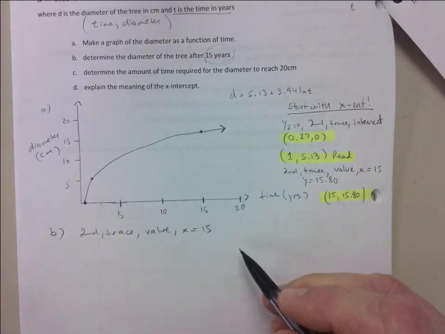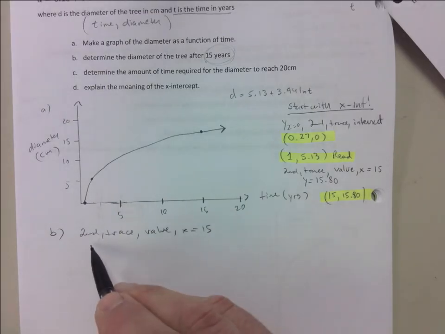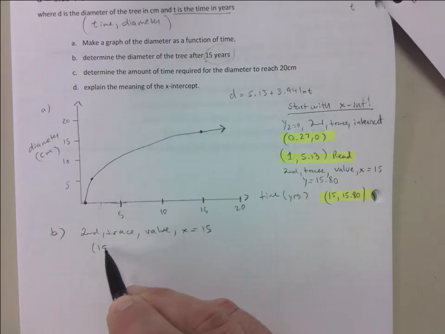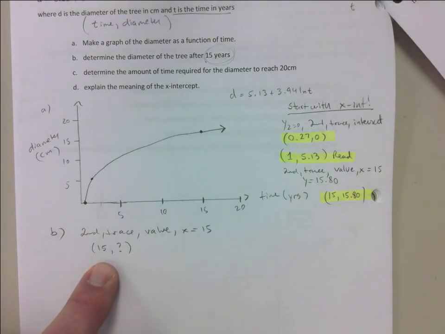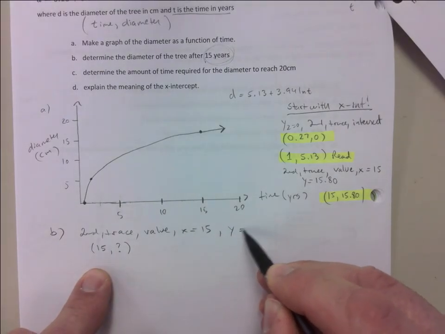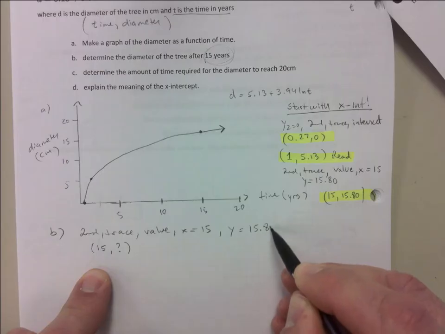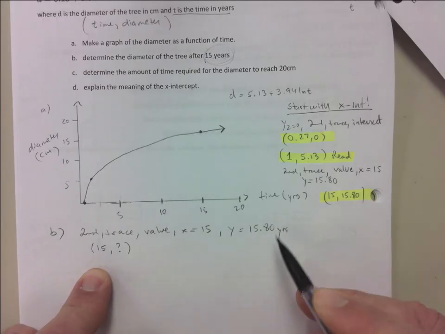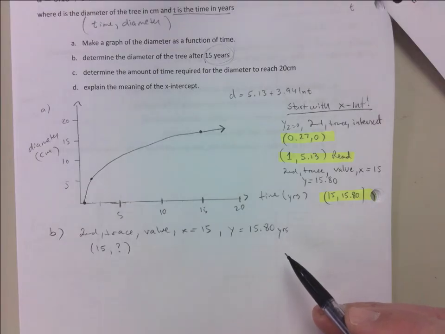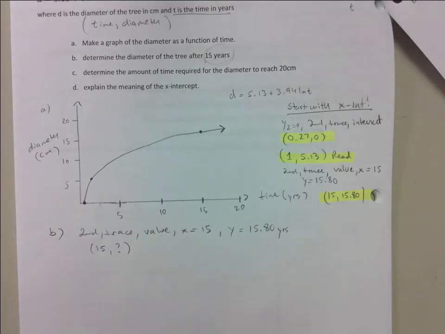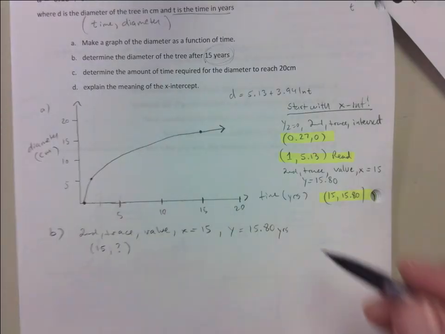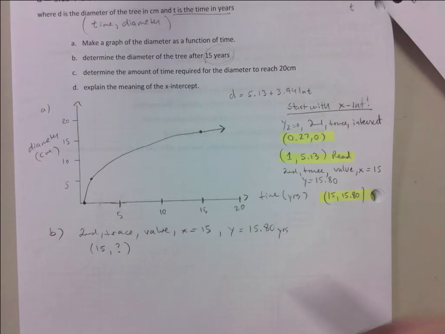X is equal to 15 because that's time. Remember, guys, they're asking if time is 15, what is the diameter? So in a sense, they're asking you for that point on the graph. And so Y is 15.80 years. Is it okay to state years with decimals? Yes, because you can bring years down to days, to hours. So for time in years, absolutely decimals are fine.